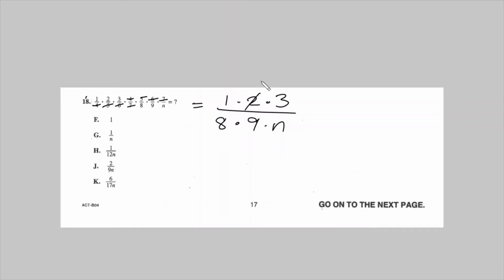We can take out a 2 from the 8 and the 2, and then we can take out a 3 from the 3 and the 9 and change those to 1 and 3. And then we can go ahead and finish out our multiplication. All 1s in the numerator, so the product will just be 1, and then 4 times 3 times n will give us 12n in the denominator, and that's going to give us our answer.